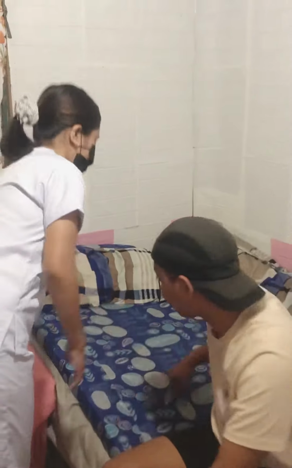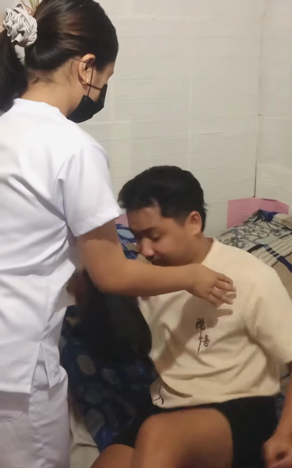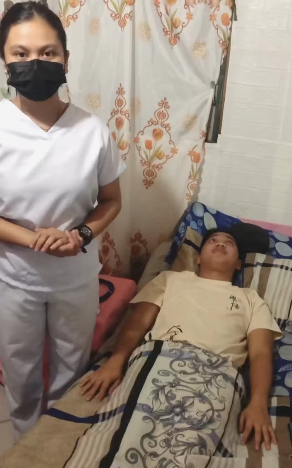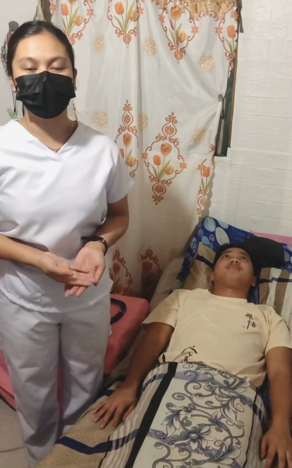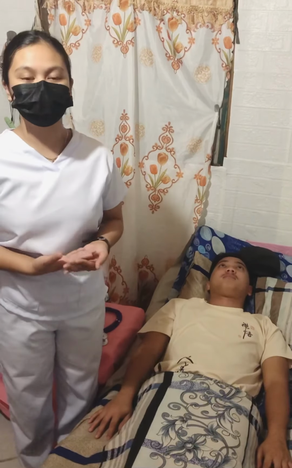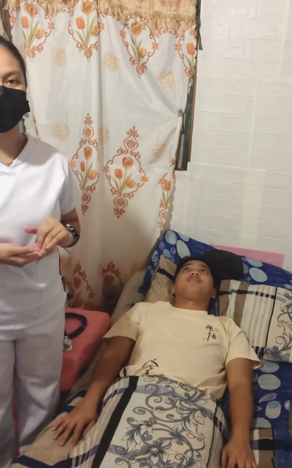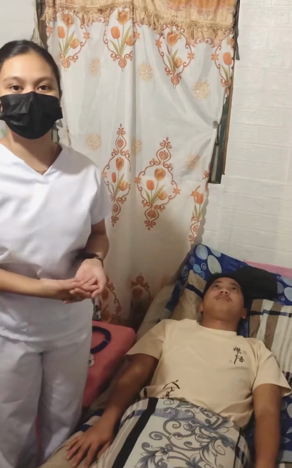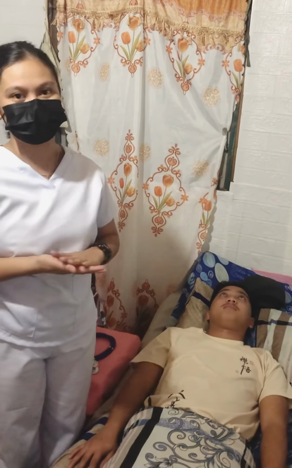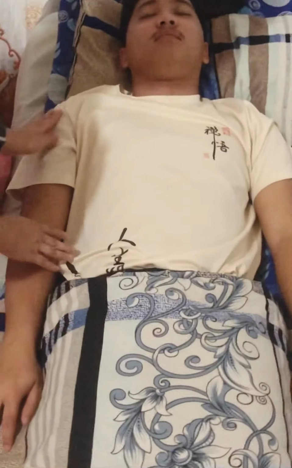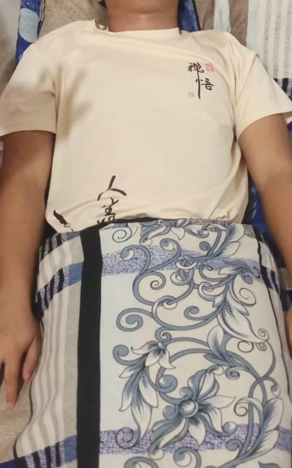Since the patient has no hospital gown, assume that he is wearing a hospital gown and is shy about exposing his abdomen. So, assume that the patient is topless. I will expose the epigastric area to the symphysis pubis of the patient and maintain the privacy of the patient.